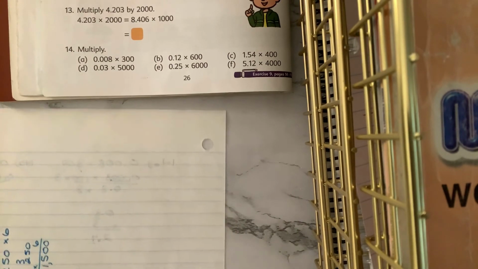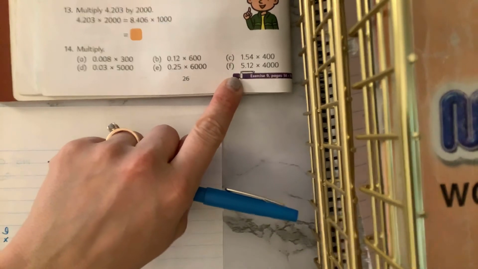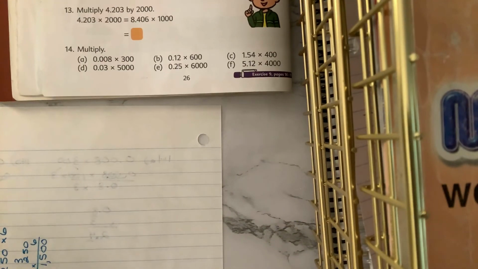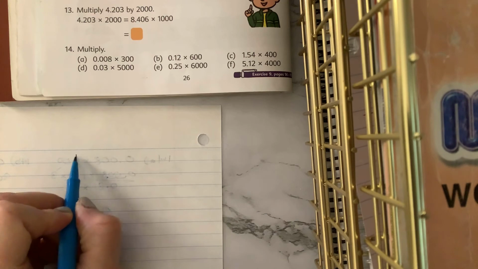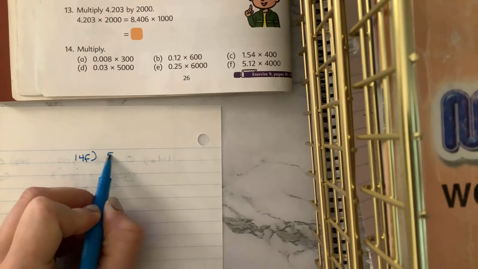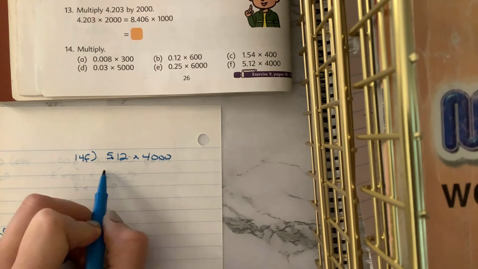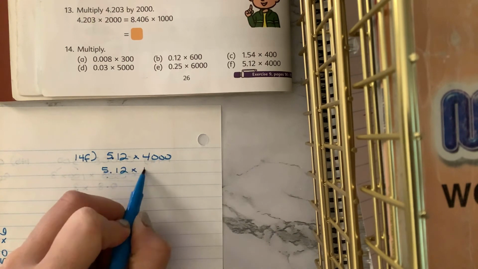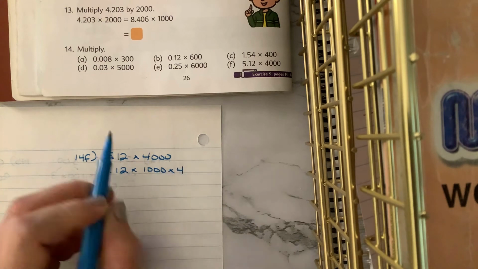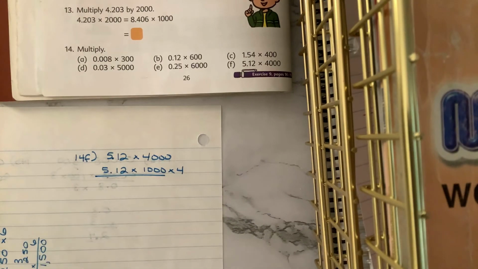All right, 5th graders, it is your turn. Go ahead and pause. I want you to try F on your own. Come on back and see how you did. So we should have broken this apart into 1,000 times 4. We're multiplying by 1,000, which means we're moving that decimal point 3 to the right.